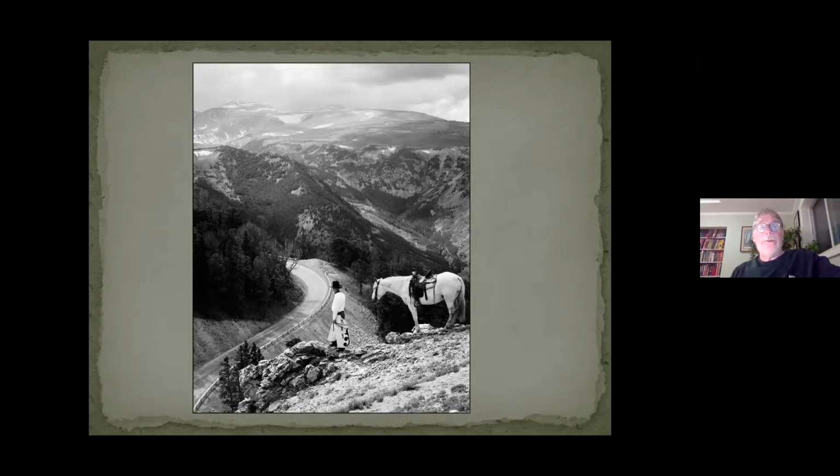So with that, that's about all I've got about the construction of the Beartooth Highway. It's a big deal, and unlike the Going-to-the-Sun Road, you don't hear about the construction of this one quite as much, but it's important nonetheless, not only to Montana and Yellowstone National Park, but to Wyoming as well. So with that, I'm open for questions.